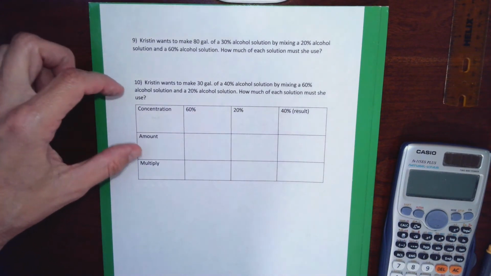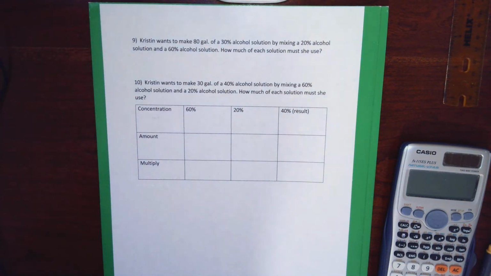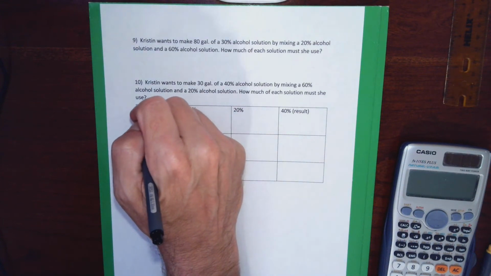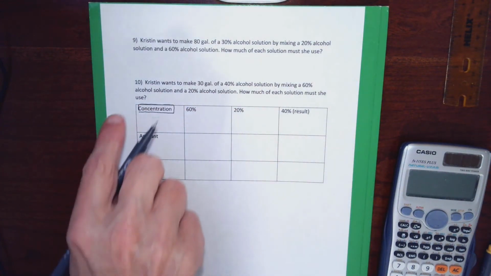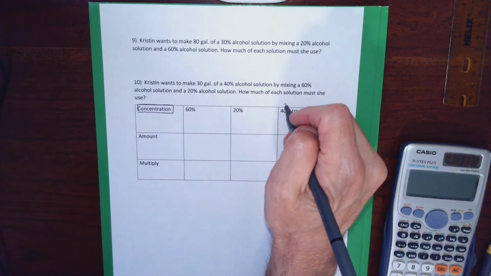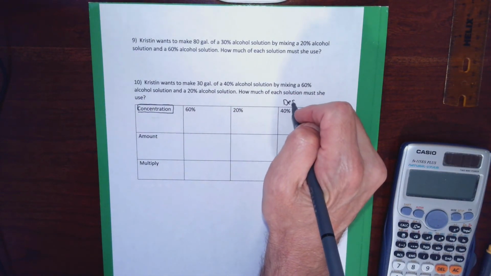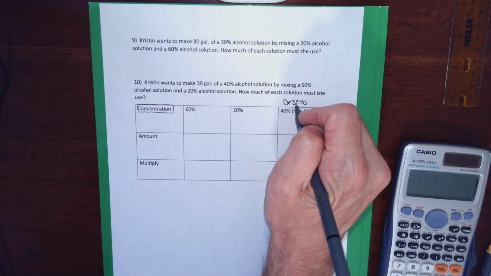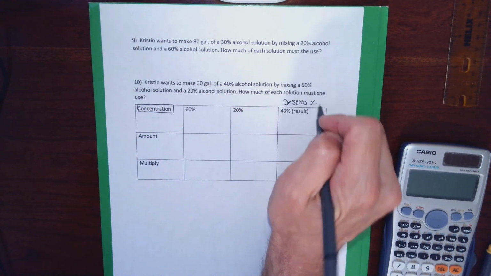So always when I have these, I'm going to mix 2 fluids together that have a certain concentration to produce something that has a new desired concentration. I always start off and I make a box that looks just like this, has 4 columns and 3 rows. I make the top row called concentration, and I put the desired percent, I can't even spell desired, but the desired percent in the top right.